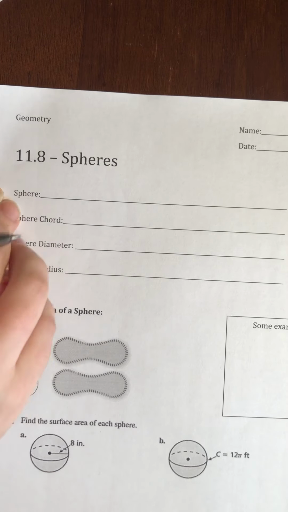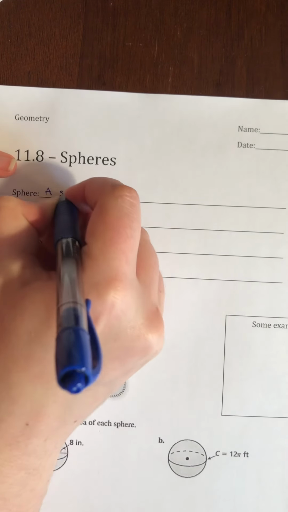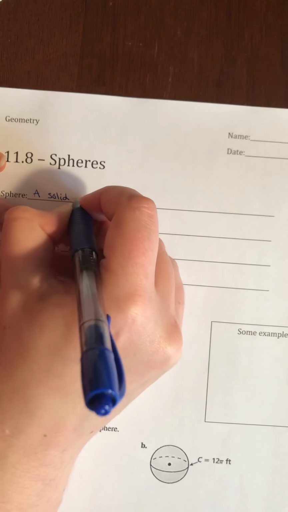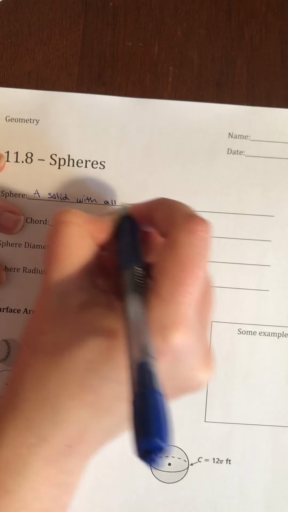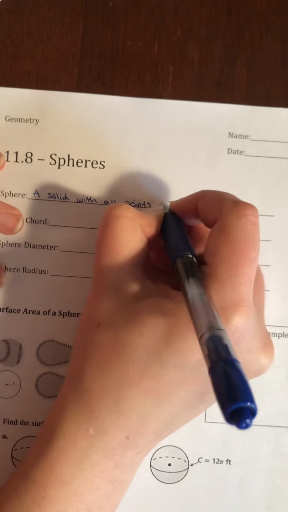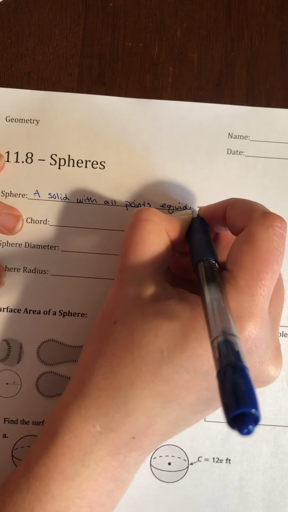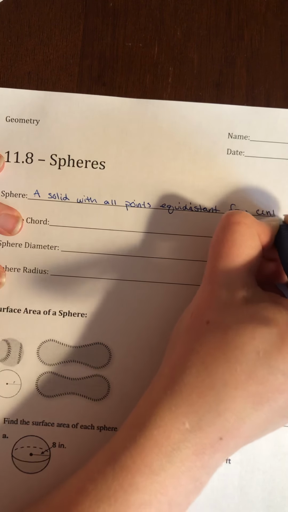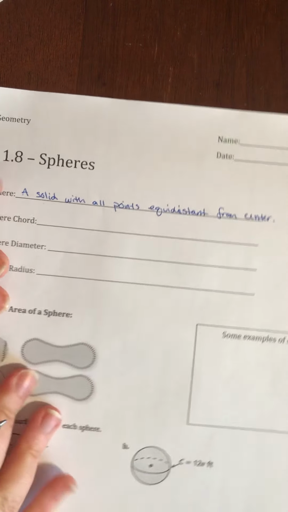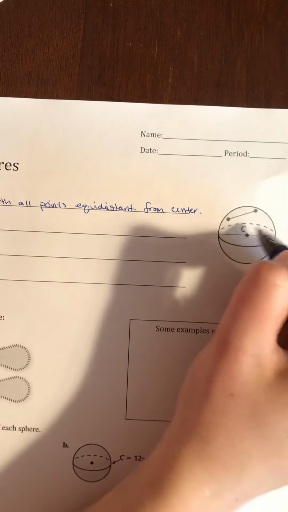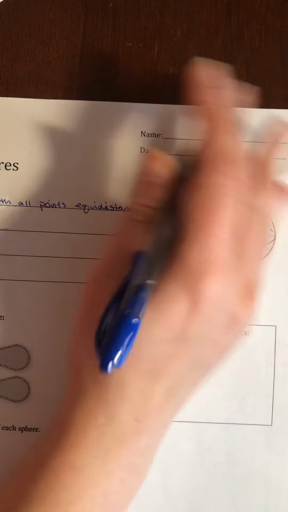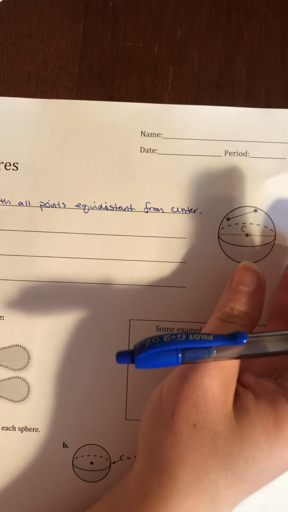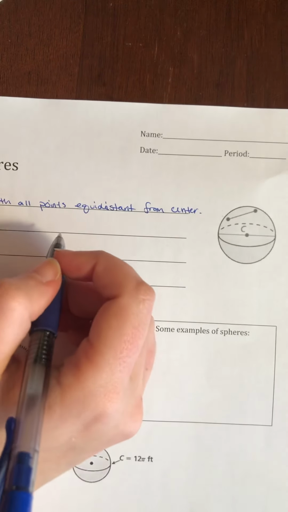So a sphere is a solid. I'm sure we have an idea of what it is, but the official definition is a solid with all points equidistant from the center. So essentially you have a center, and any point you draw radiating out in every direction, because it's in 3 dimensions now, they're all going to be the same distance from the center.